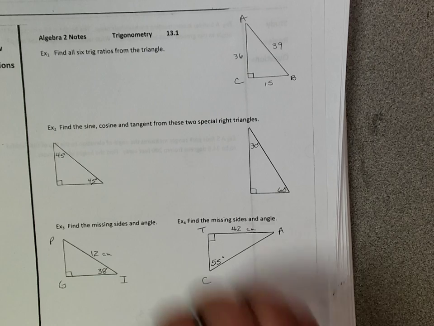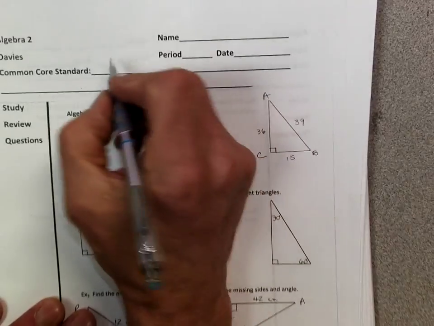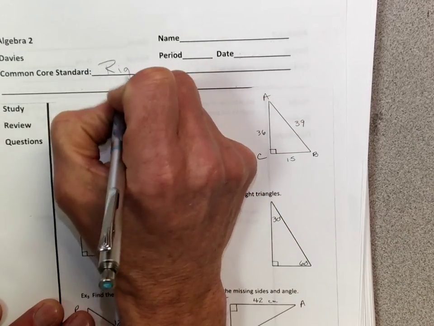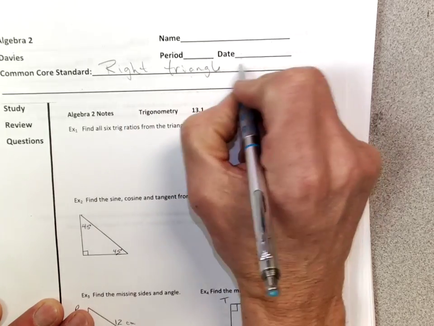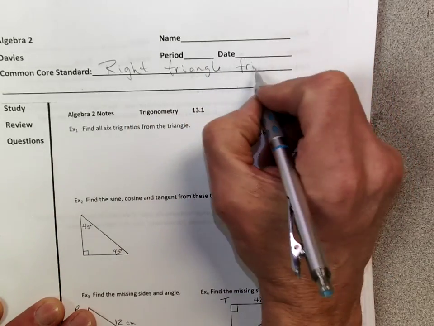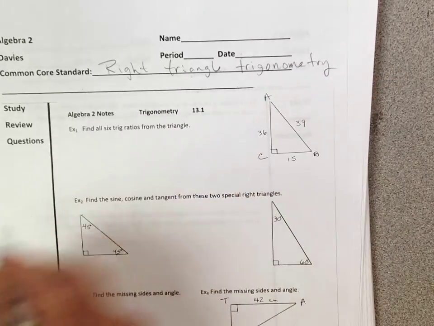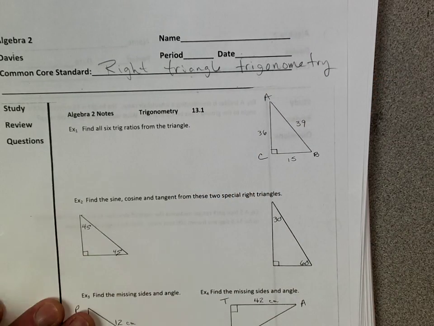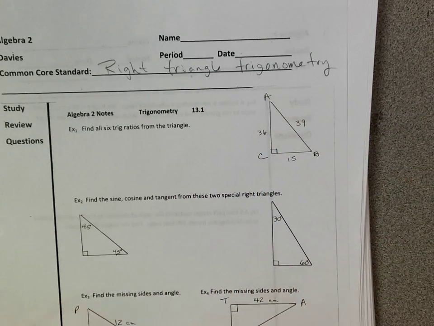Okay, so today what we're going to do is talk about right triangle trig. The Common Core standard is right triangle trigonometry. It has a fancy name. Trigonometry stands for three sides, which is a triangle, right? So what we want to do is this.